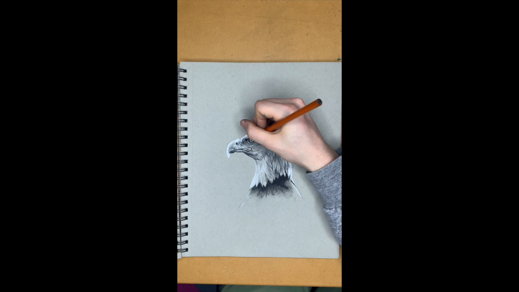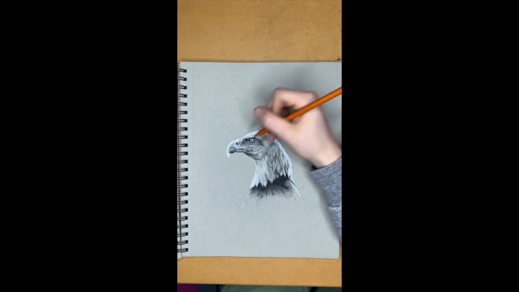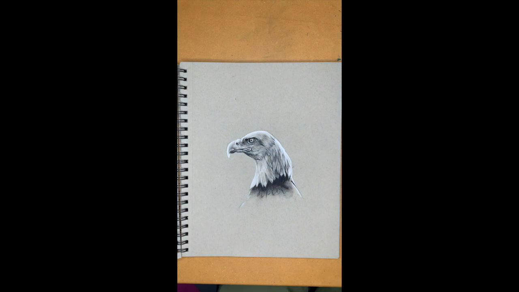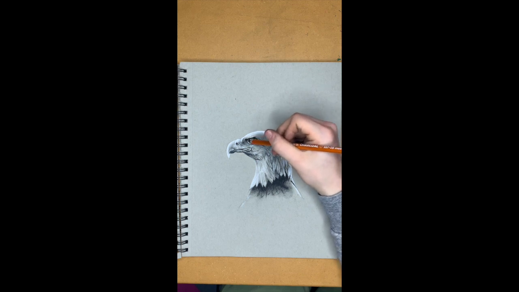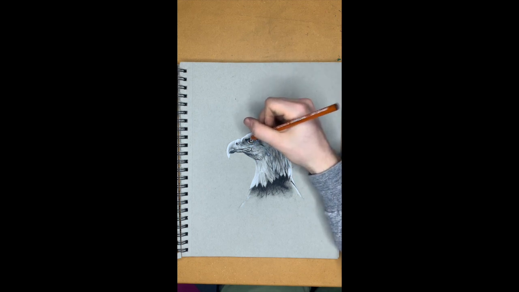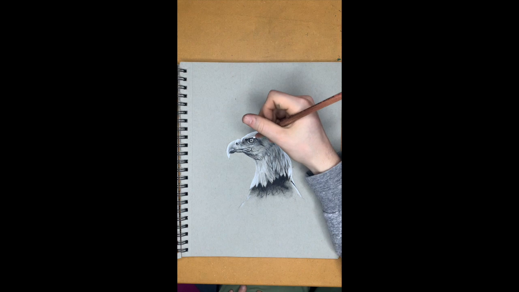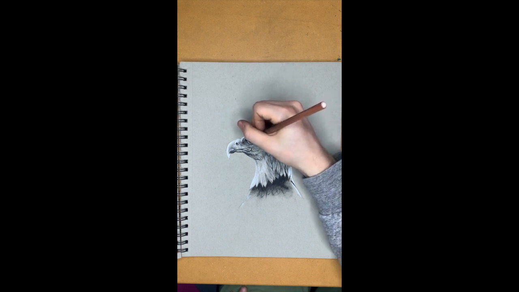Then, in order to give a shadow in the eye, we can add in a little bit of black. And remember, the shadow is going to be underneath that fleshy part of the eye. So there's going to be a shadow all in this area right there, except for that bright white highlight.